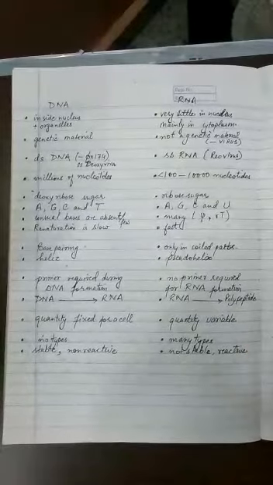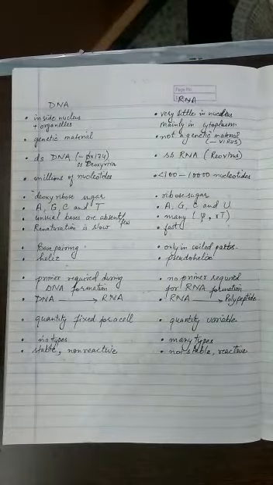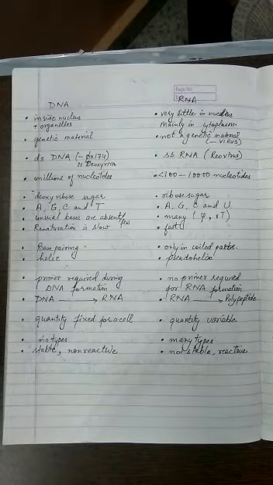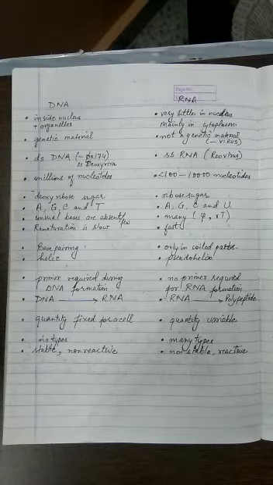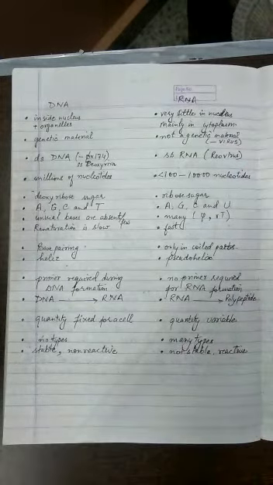So students, let's today learn some of the differences between DNA and RNA, and then we will move on to two very easy differences between two types of DNA, and then a new topic is going to start. So what is the difference between DNA and RNA? Some of the points I have mentioned here. If you can search more on the internet, you may learn.